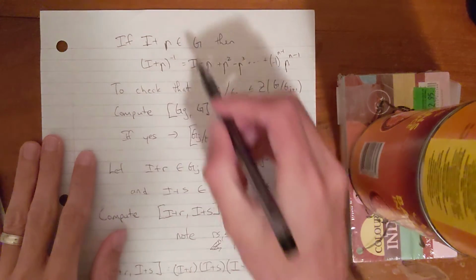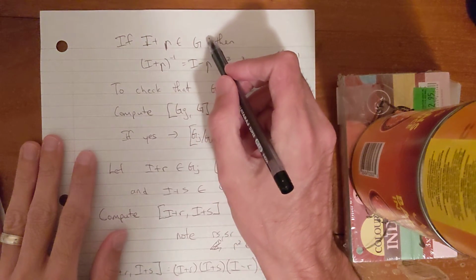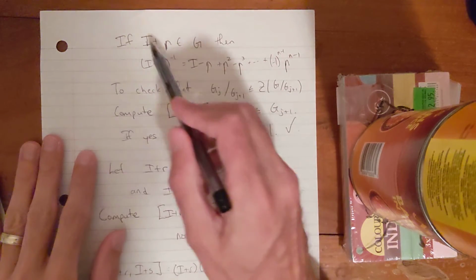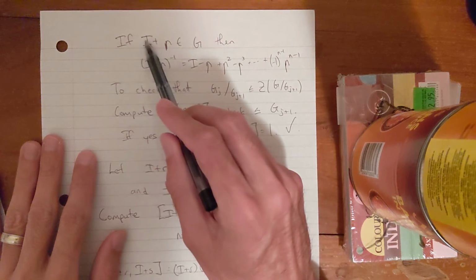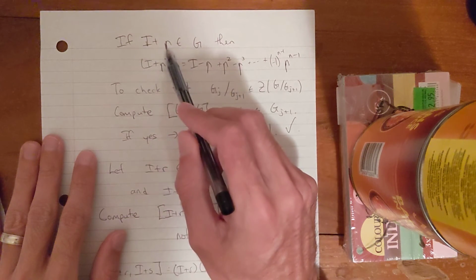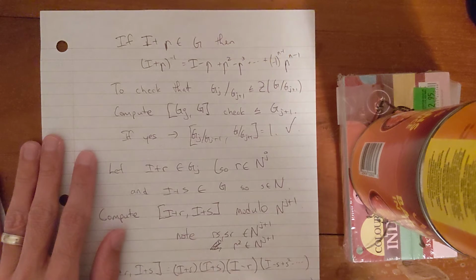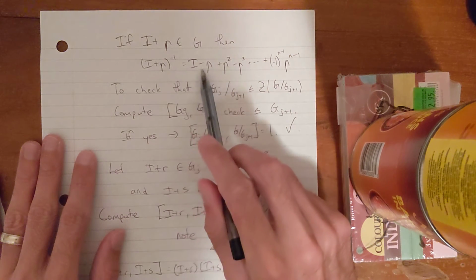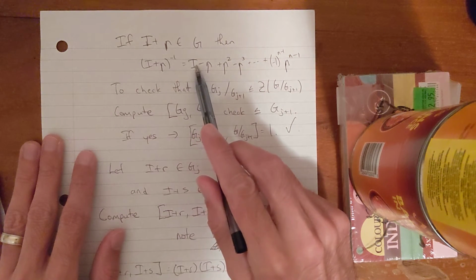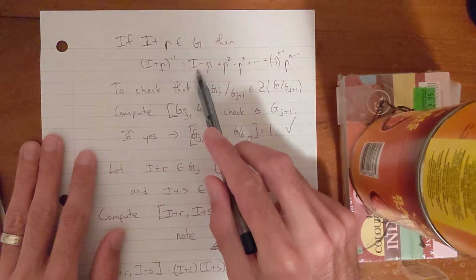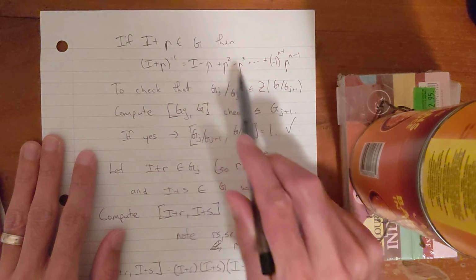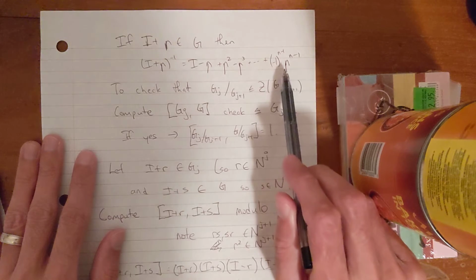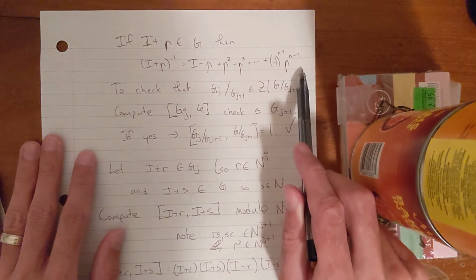First, let's do some basic properties of G. We want to compute the inverse of an element of G. Well, if we want to do (I plus R) inverse, you might guess it's given by a geometric series, and that would possibly be false if you had to use an infinite geometric series.